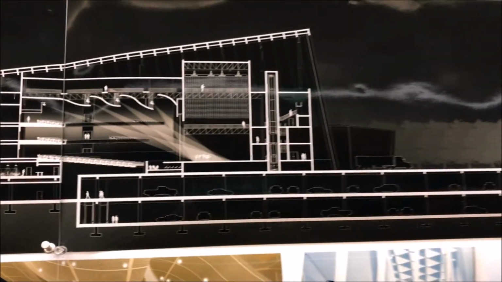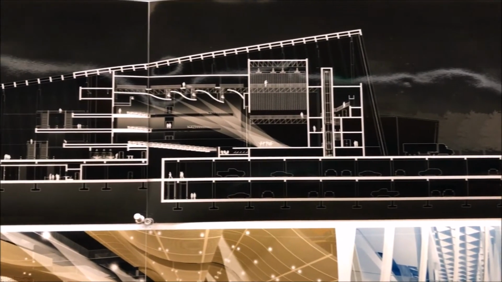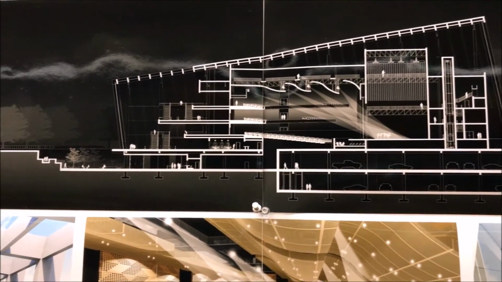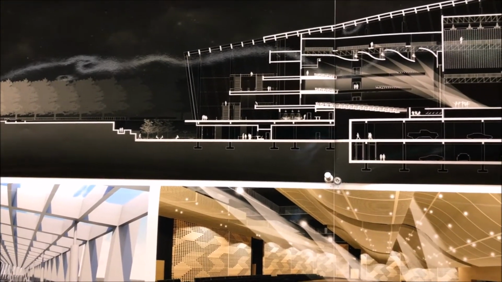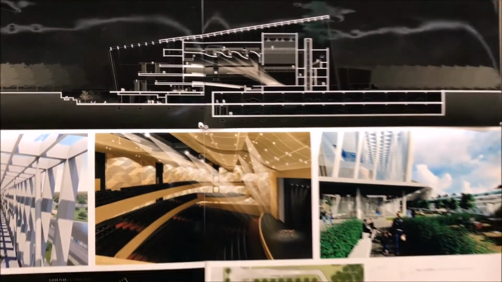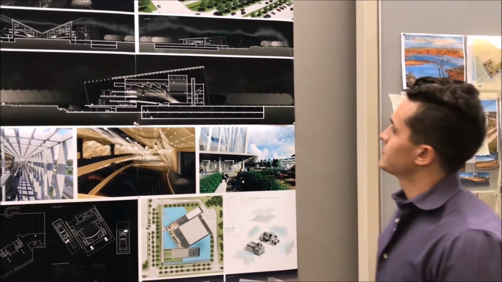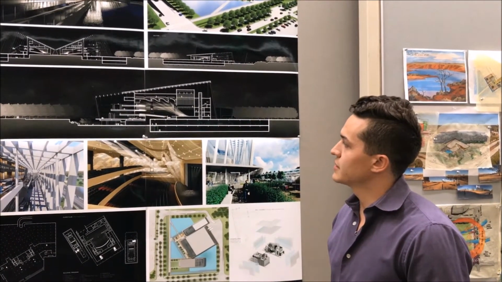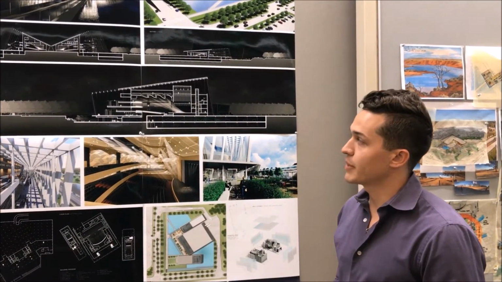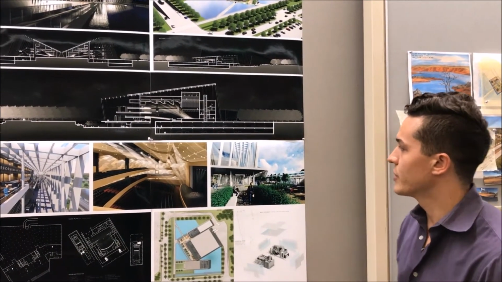The main section that cuts through the performing hall really helped to understand this relationship between all the different spaces, understanding how the mechanical feeds into the main performing space, all of the back of house functions with the curtains and the service elevators, understanding how the front of house relates to the back of the house, and the overall flow of the project longitudinally through there.